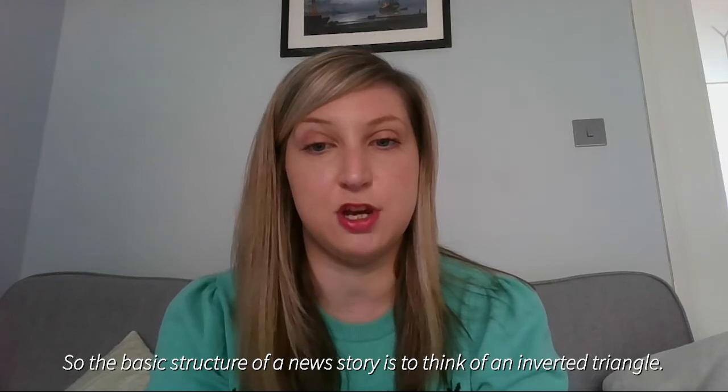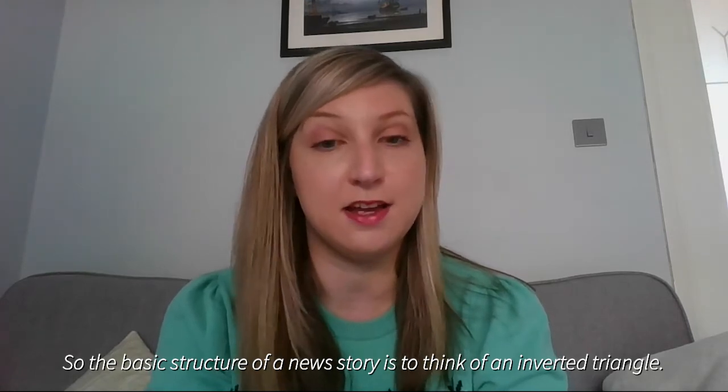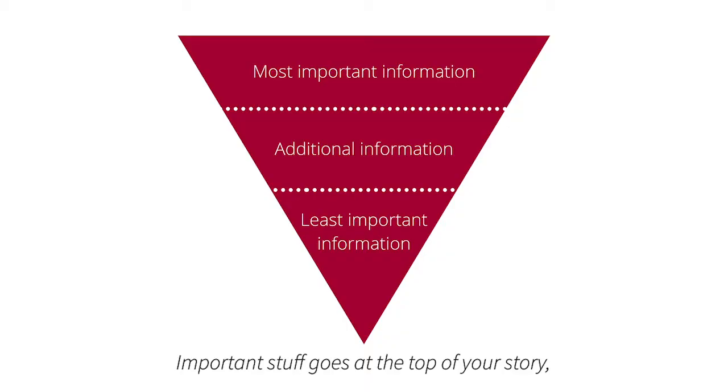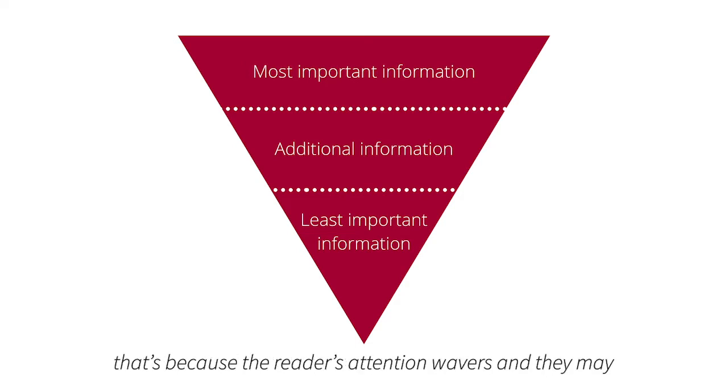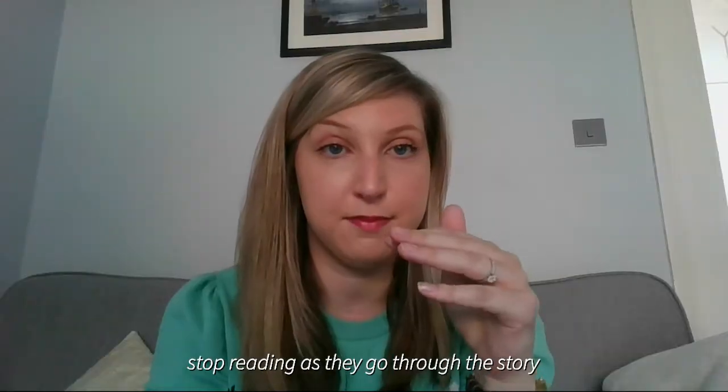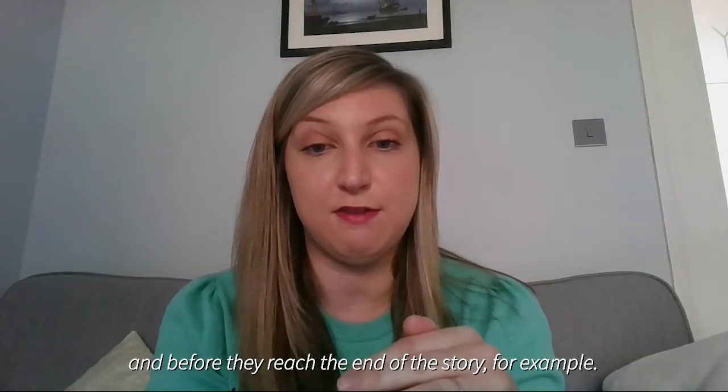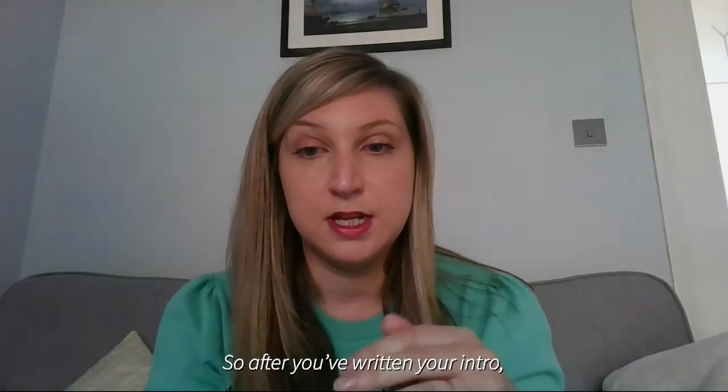So the basic structure of the news story is to think about an inverted triangle. Important stuff goes at the top of your story, and then the least important stuff at the bottom. And that's because the reader's attention wavers and they may stop reading as they go through the story, before they reach the end of the story, for example.